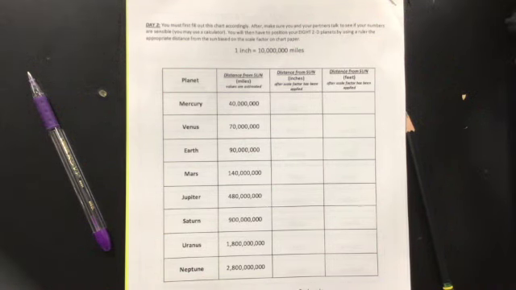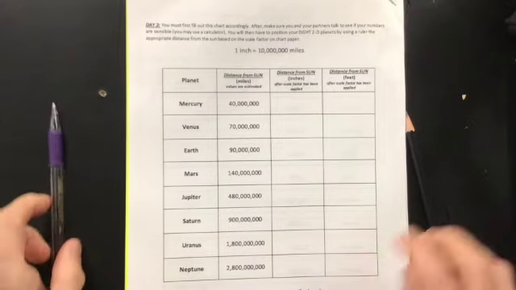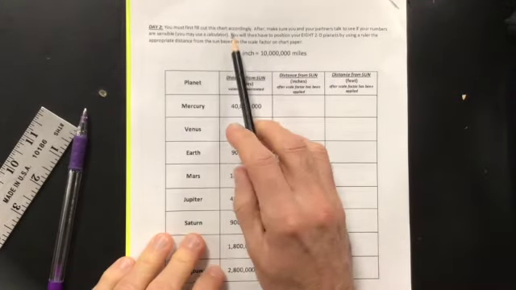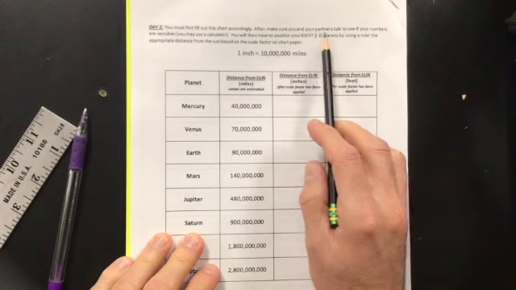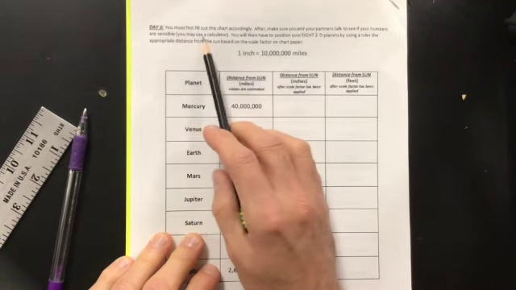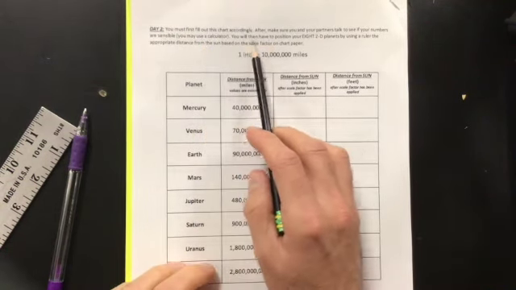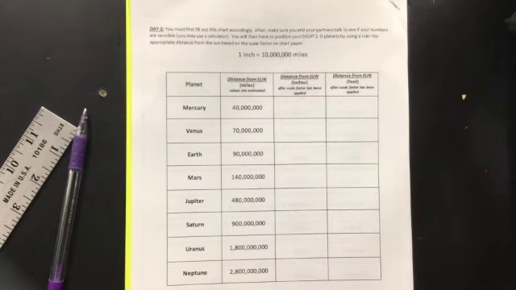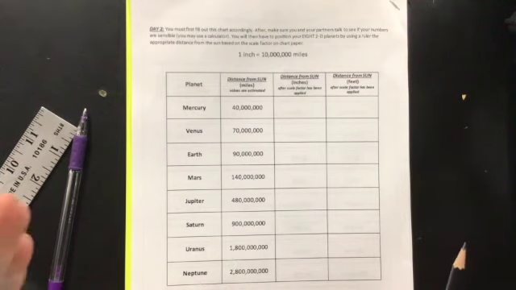All right, kids, it's Mr. Hammond, and I'm going to try to help you with page 2, or the backside. So you must first fill out this chart accordingly, after making sure you and your partners talk to see if your numbers are sensible, of course. You may use a calculator. You will then have to position your 8 two-dimensional planets by using a ruler the appropriate distance from the sun based on the scale factor on your chart. So now you're taking all those little cutouts of the planets and you're going to spread them out at the correct distance from the sun.